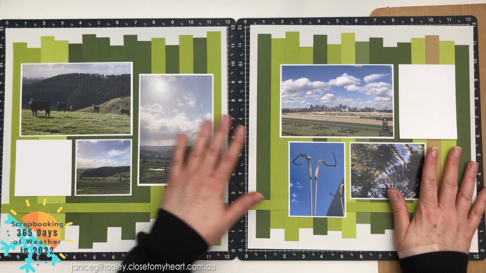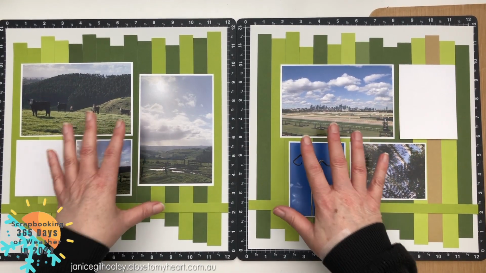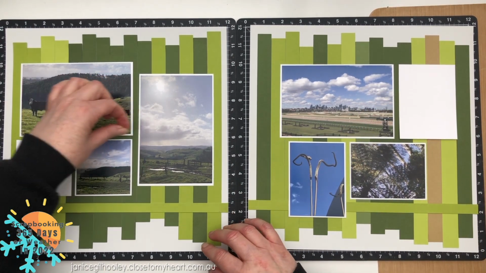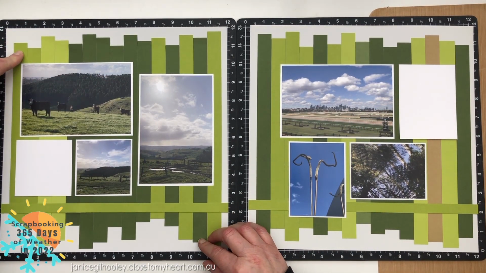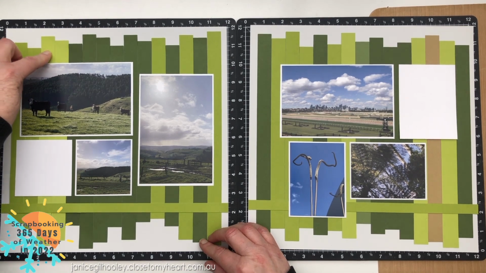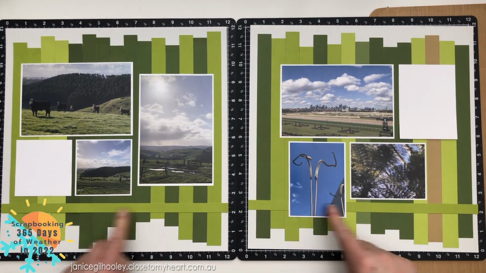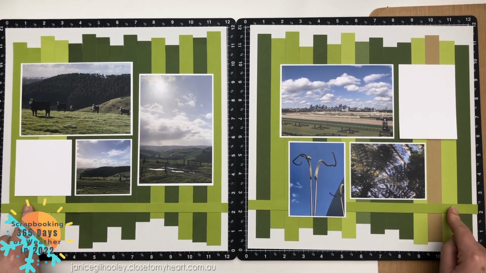So I've put all my strips down and I've put my photos on top. I haven't pressed too heavily with my photos because I've got some tucking to do with those, with some embellishments. So day 1 is here, so 1st, 2nd, 3rd, right through the 15th, the 16th to the 30th, and this, as I said before, is day 31 for August.